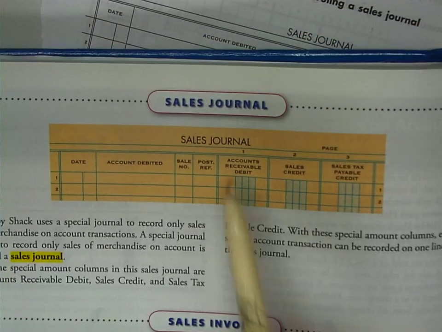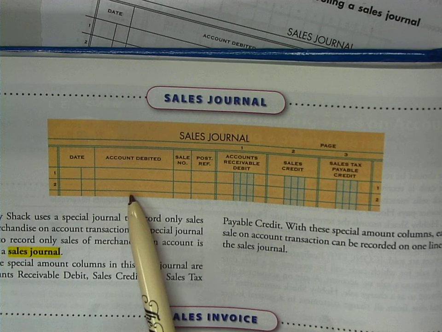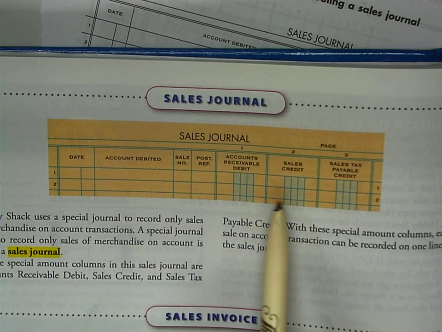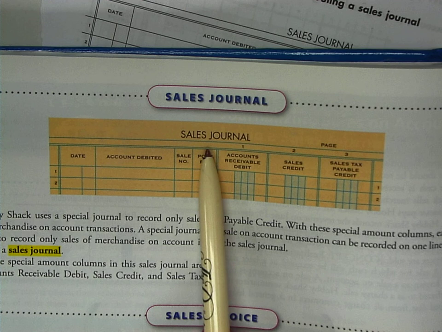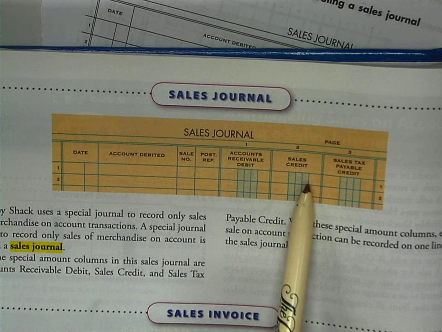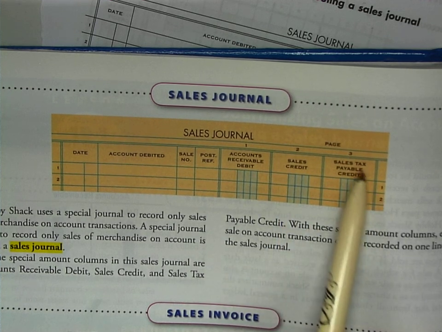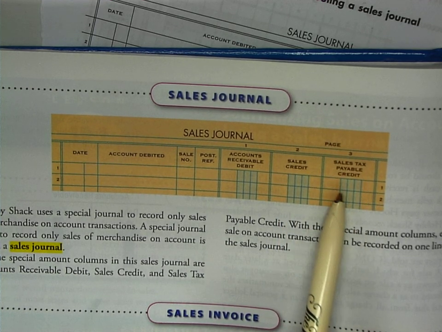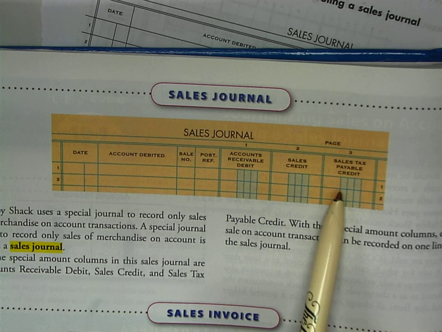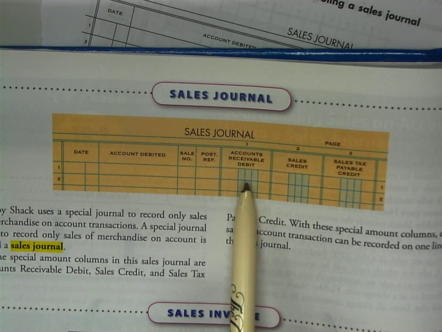If you look at your sales journal example here, it has 3 columns. If you're selling on account only, you use a sales journal. You record the sales credit just for the amount of the sales, not including sales tax. So the sales credit plus your sales tax payable credit, how much you charge them for sales tax, equals how much they owe us as an accounts receivable debit for the total.